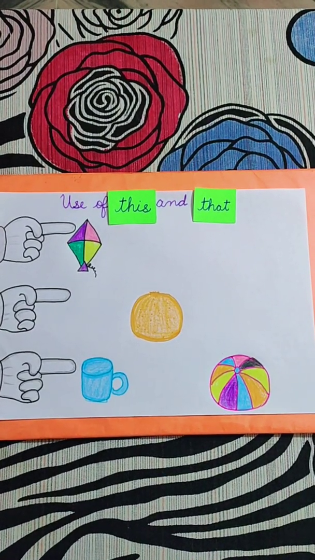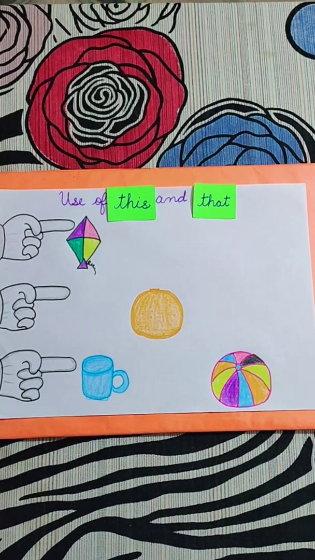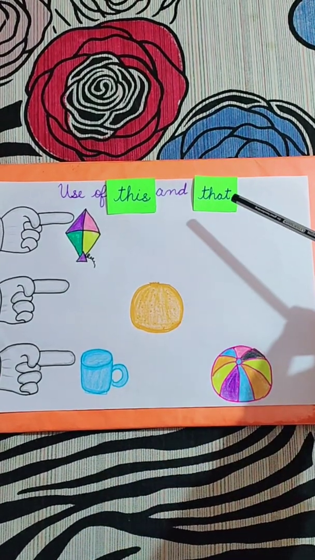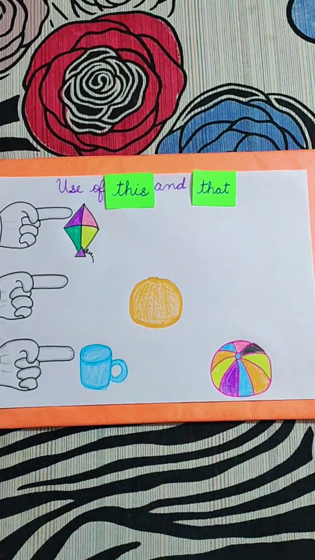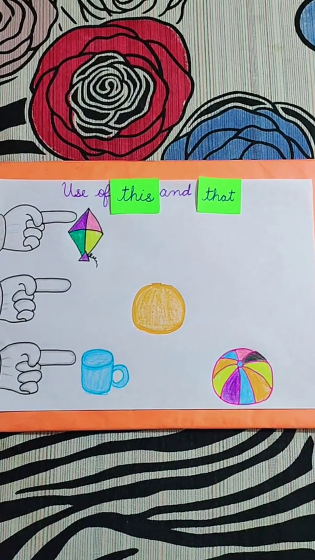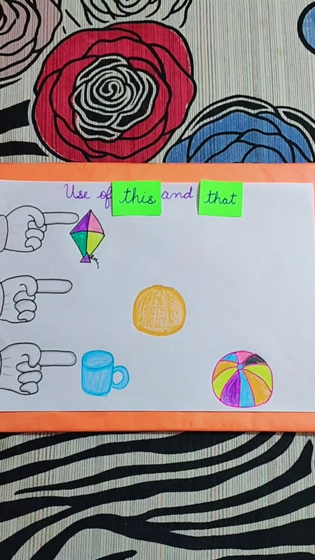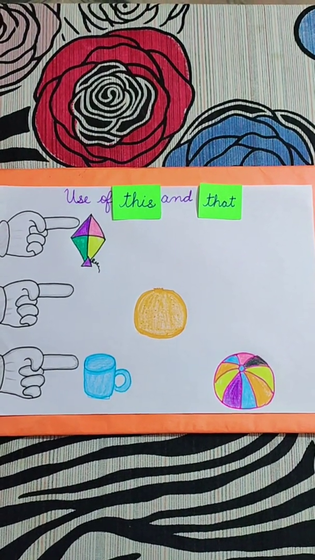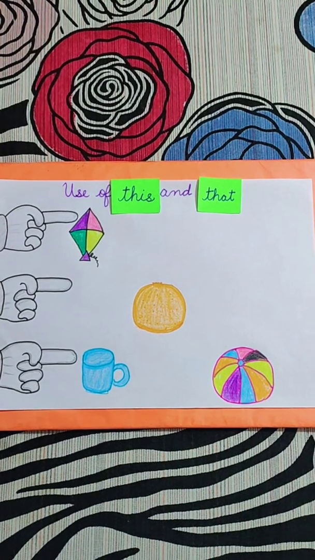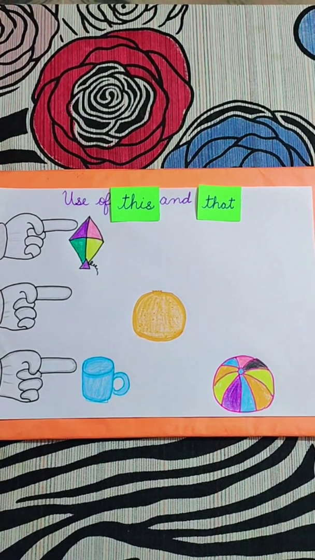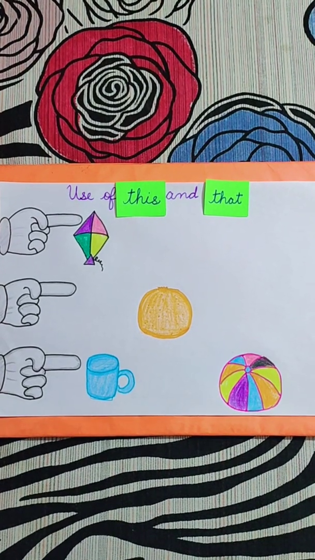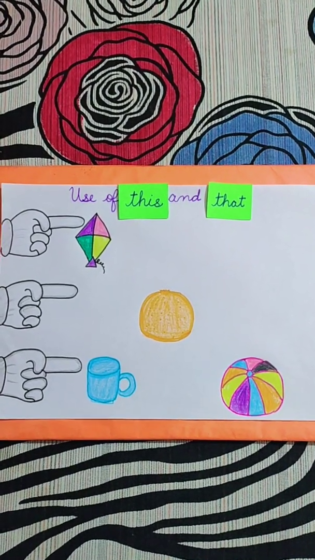Today we are going to learn a new concept: the use of THIS, this, and THAT, that. Where do we use this and where do we use that? Today I am going to tell you. Children, when we talk about one thing that is near to us, then we use this. Then we use this for the thing.